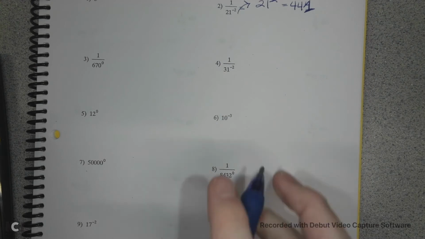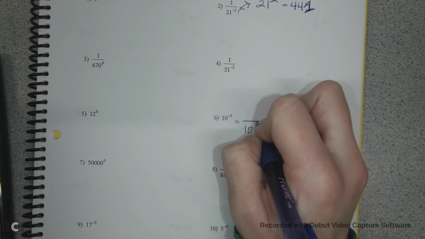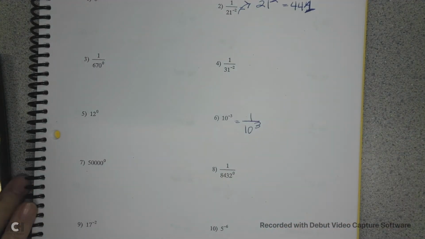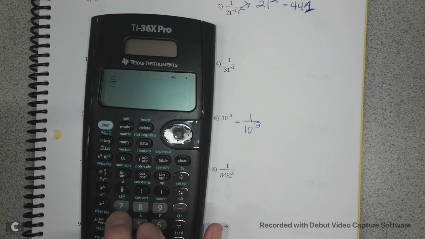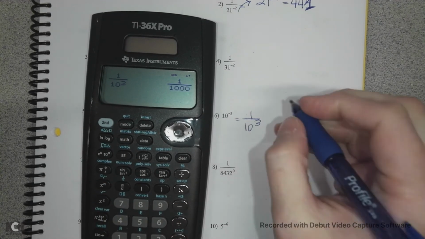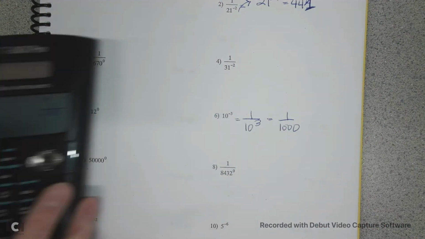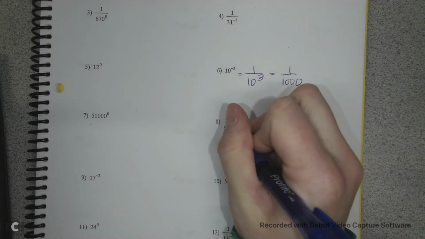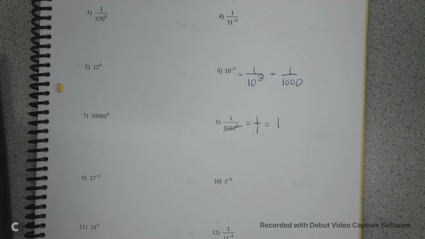On number 6, he's living upstairs right now, so if we move him opposite down, then he has an opposite attitude. We can type that in our calculator. I like the fractiony boxy button. 1/10 to the 3rd. 1/1, 2, 3. Number 8, remember anything to the 0 power is always 1. So it's 1/1, which is 1.